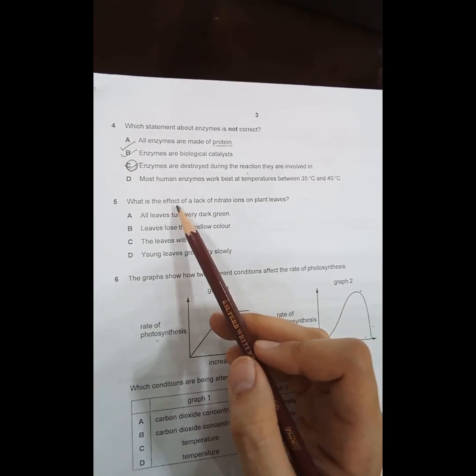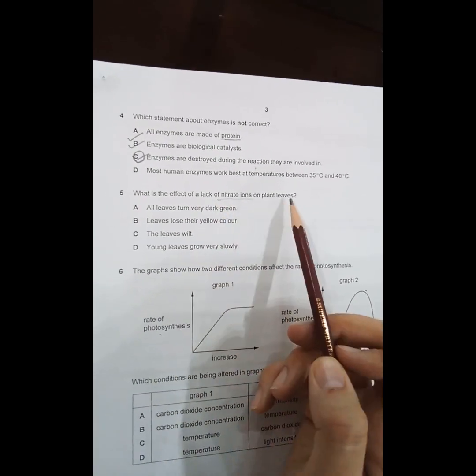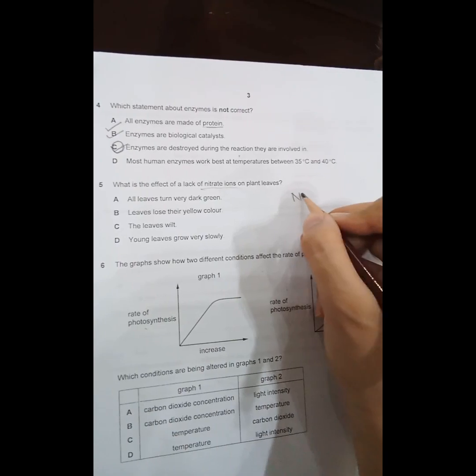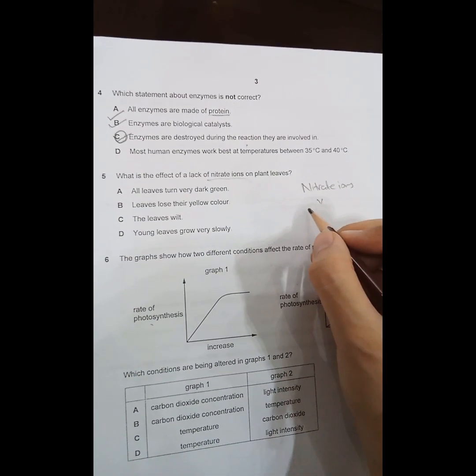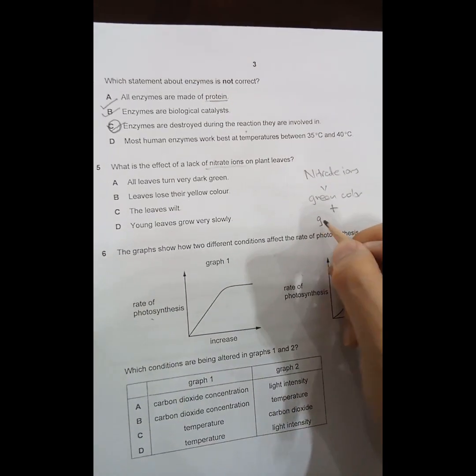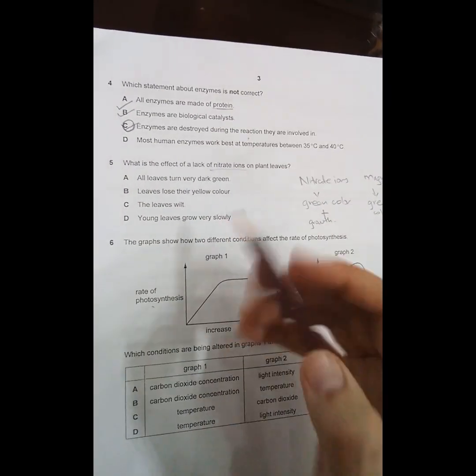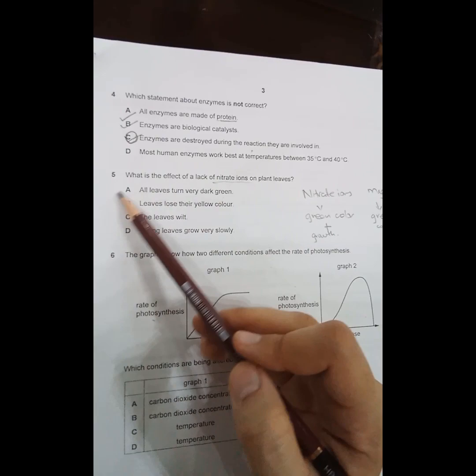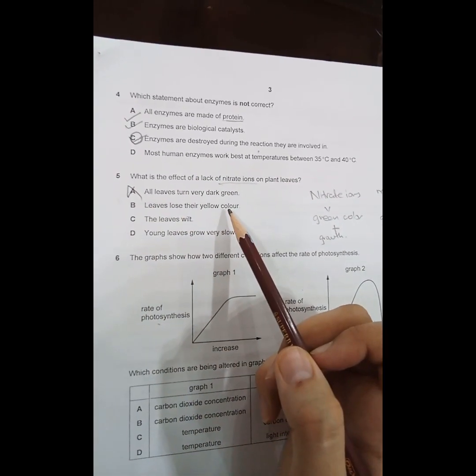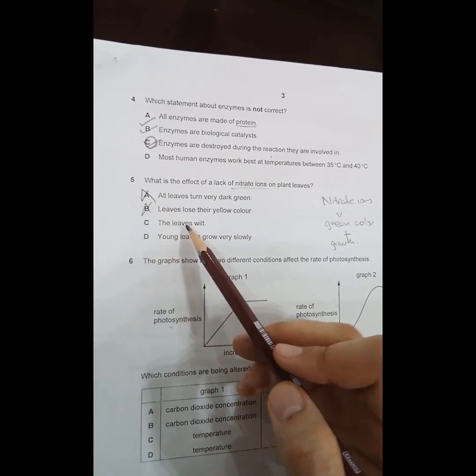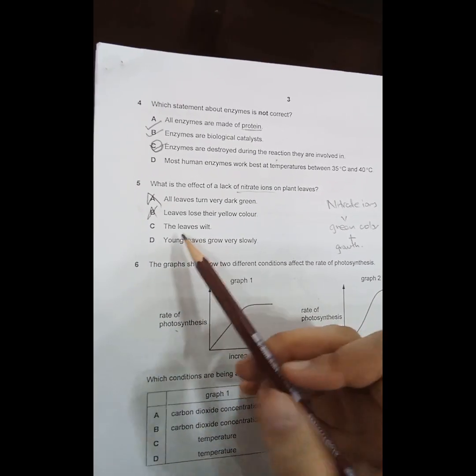What is the effect of lack of nitrate ions on plant leaves? As I told you earlier as well, nitrate ions are responsible for the growth of the plant, while magnesium ions are responsible for green color, like for chlorophyll manufacture. All leaves turn very dark green? No. Leaves lose their yellow color? This is for magnesium. The leaves wilt? The young leaves grow very slowly? Yes.